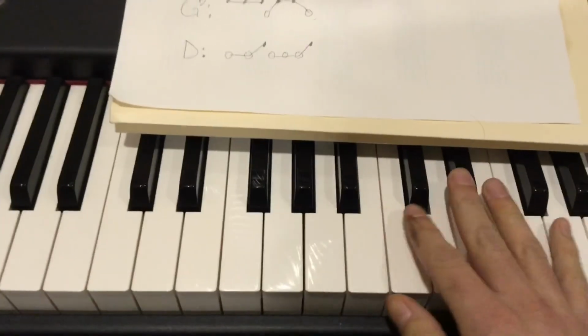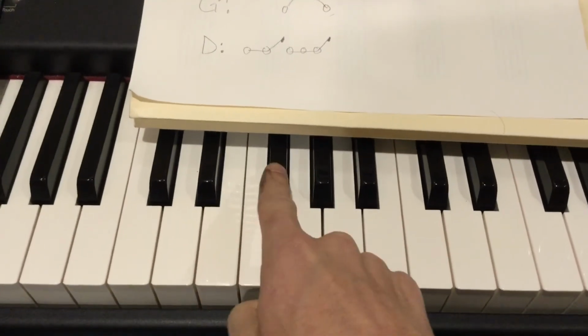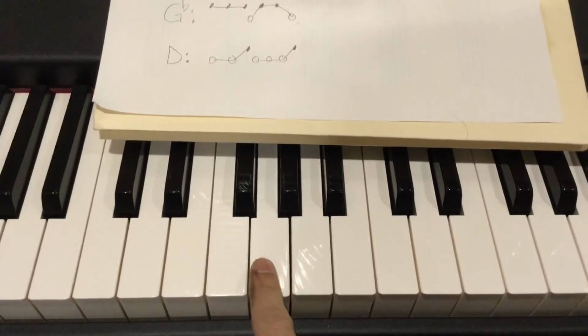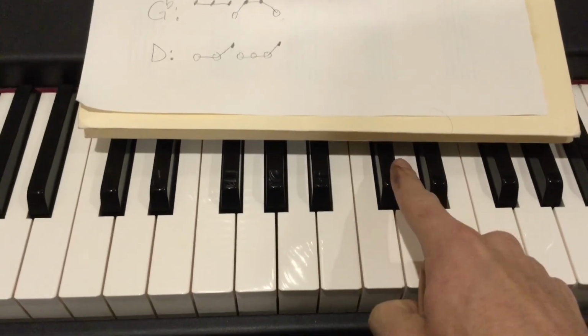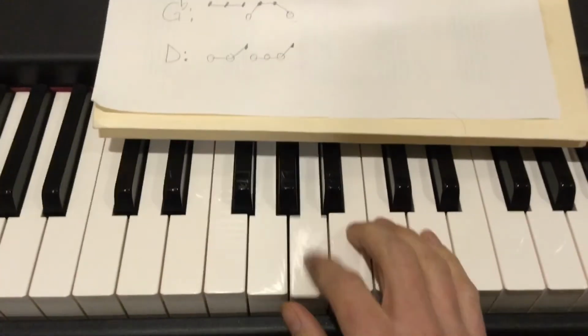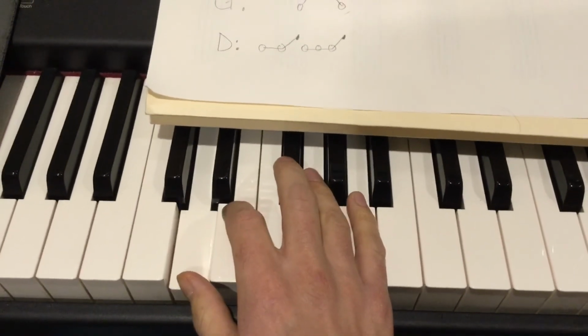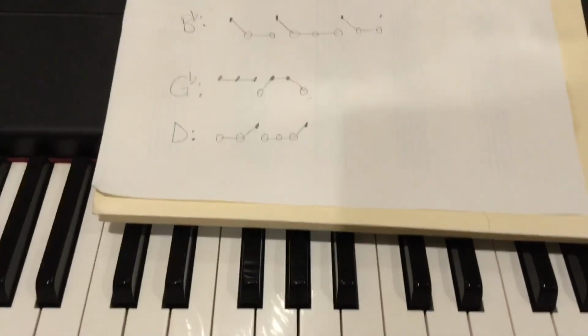As I play those seven notes, you can see that shape. See how it goes across and up, and then here, starting on the white note again, across and up, and then you start over. Cool.